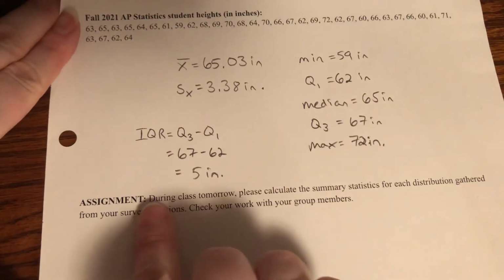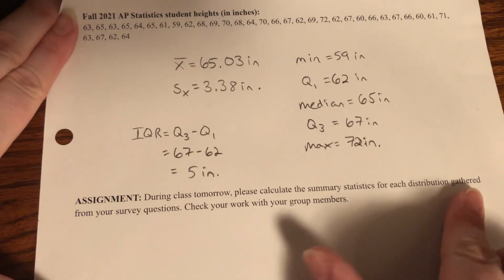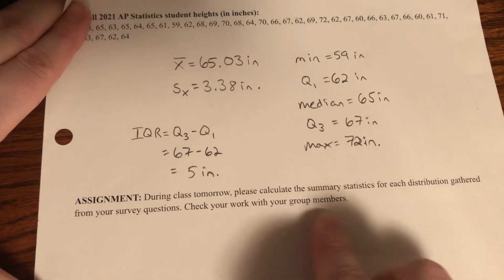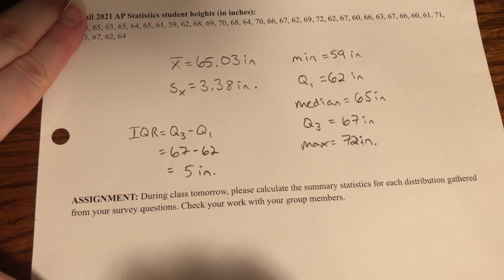Right. Now, during class tomorrow, I'd like for you to calculate the summary statistics for each distribution gathered from your survey questions and check your work with your group members. All right, see if you remembered how to do those calculator steps the same way, correctly.